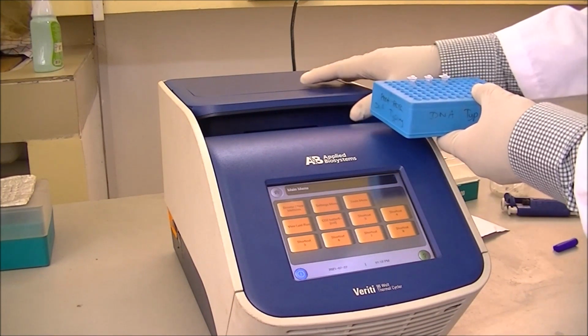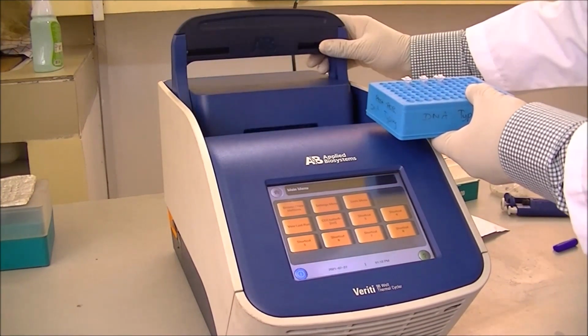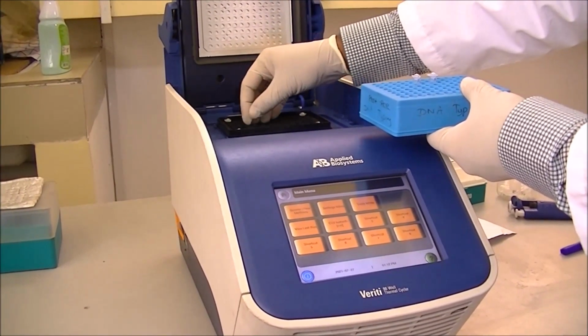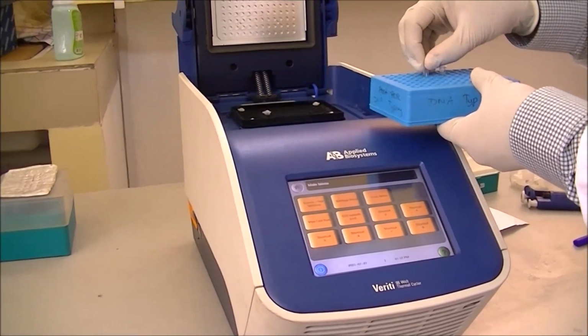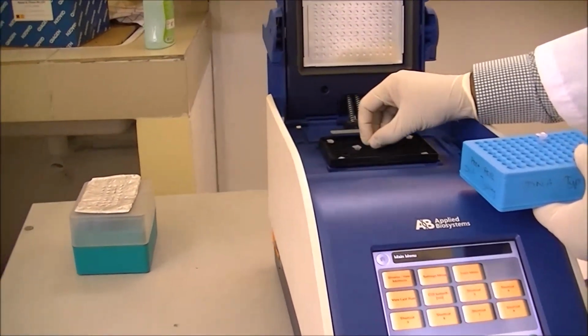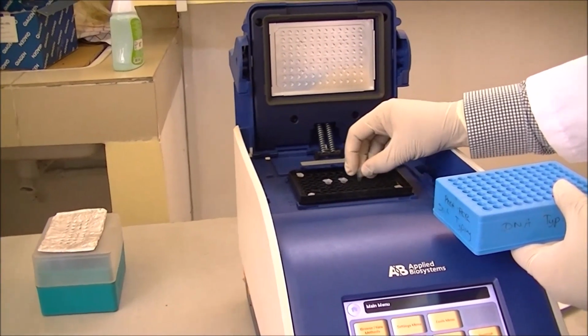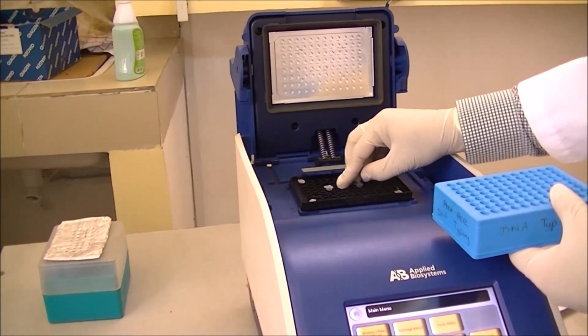Now our samples are ready to go into the thermal cycler. So these are our three reactions that are going to run in this machine.